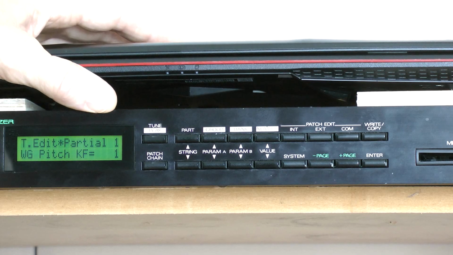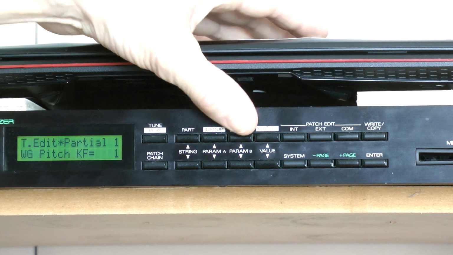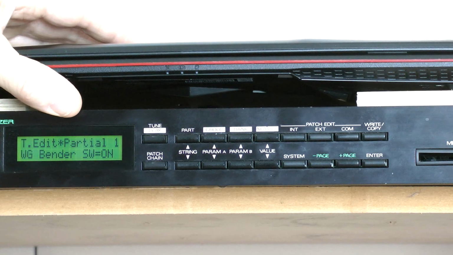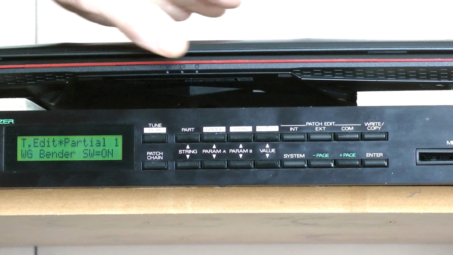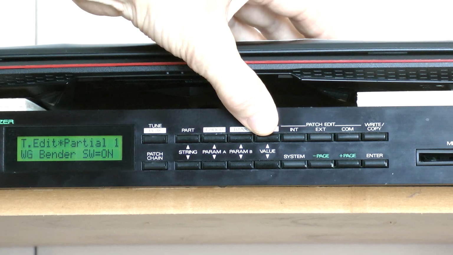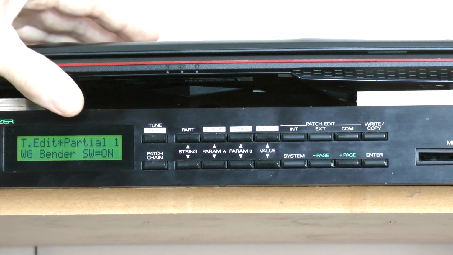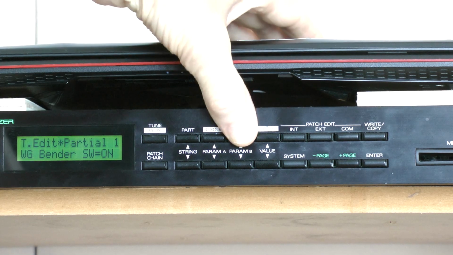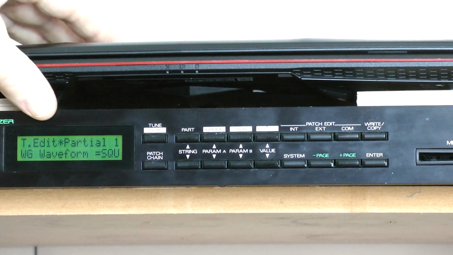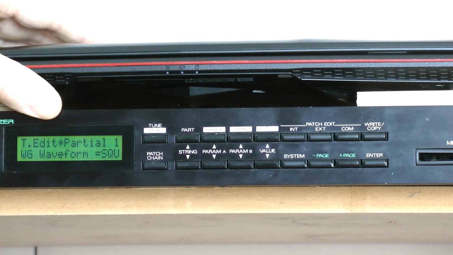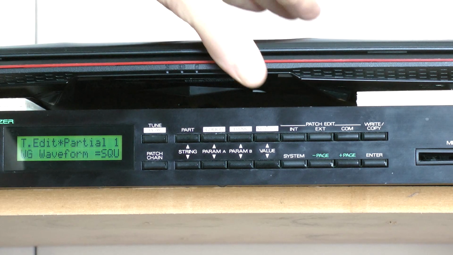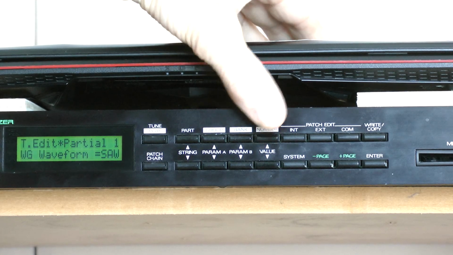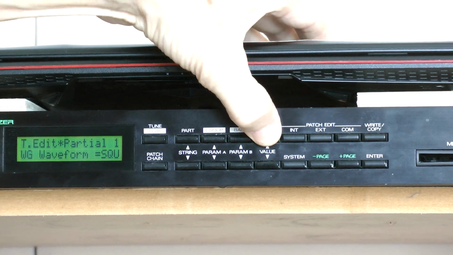Scrolling up from the pitch tracking parameter using the bank button is the pitch bend switch. You can switch the pitch bend on and off using the number and value buttons between each of the partials. Scrolling up again is the waveform selection. Using the value or number buttons, you can scroll between the square and sawtooth waveforms.